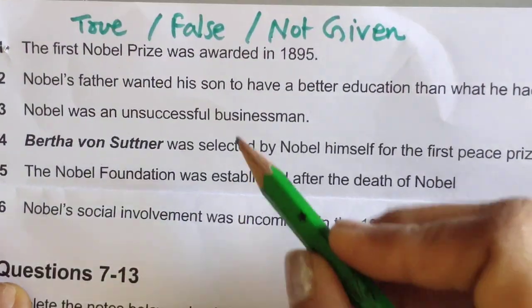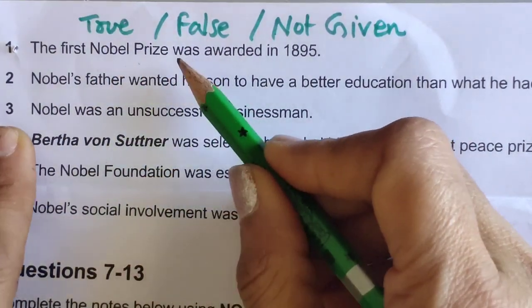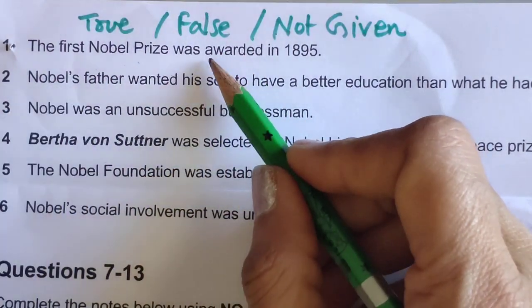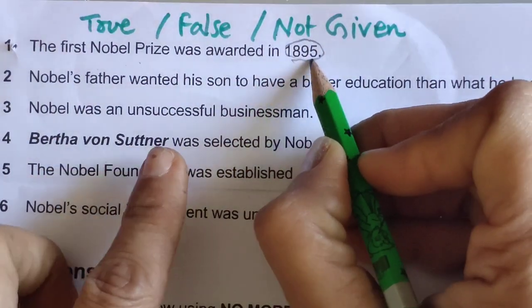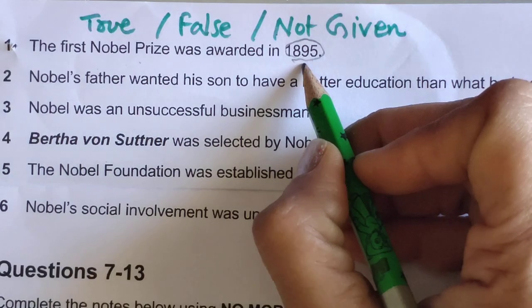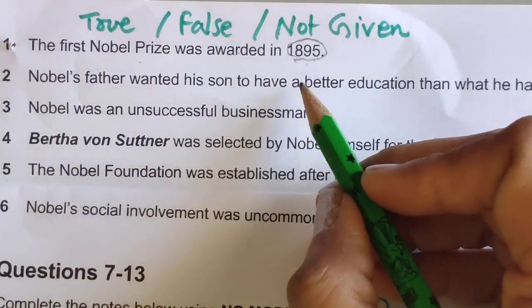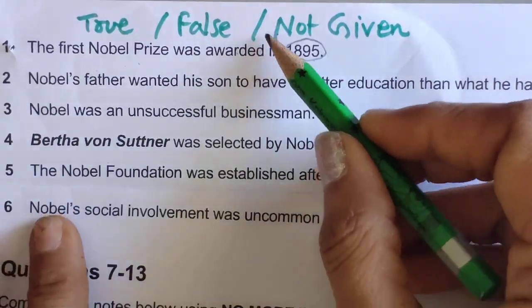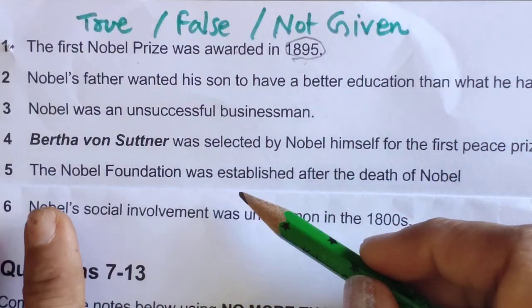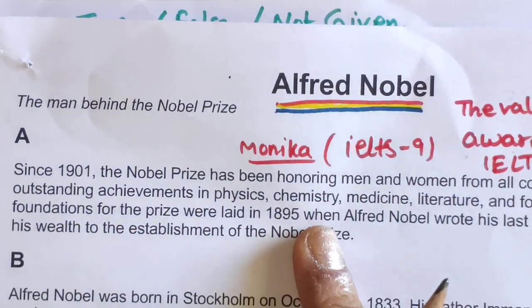So let's read it. How are we going to do true, false, not given? First we have to read the question statement, try to understand its meaning and try to find the keyword. With the help of this keyword, we will go to the location of this question statement in the reading passage. But there is one tip for you. For the first type of question, we will start looking from the first paragraph only.